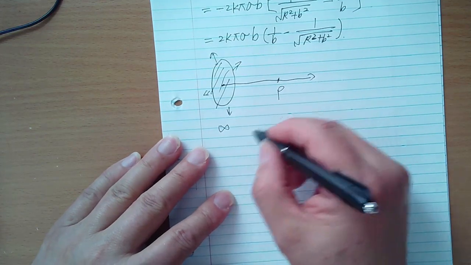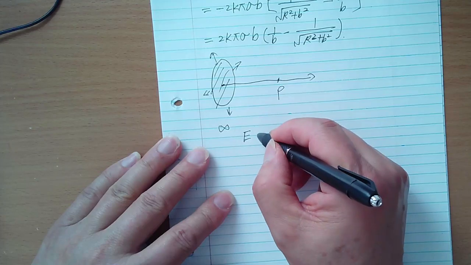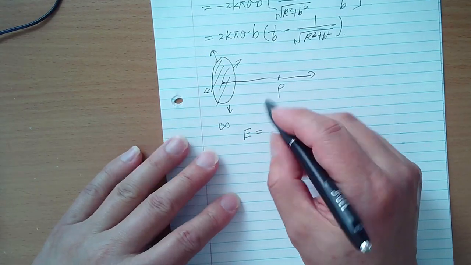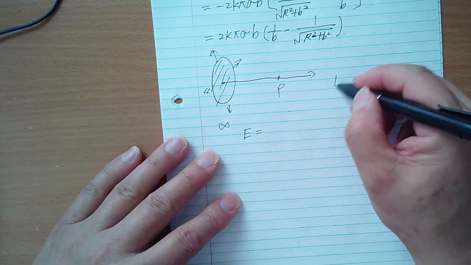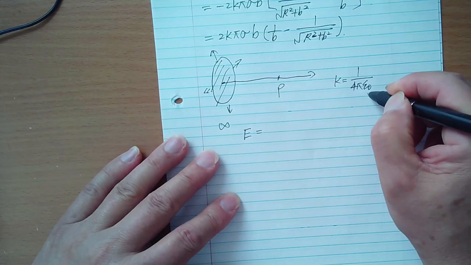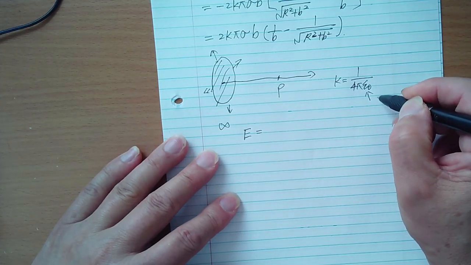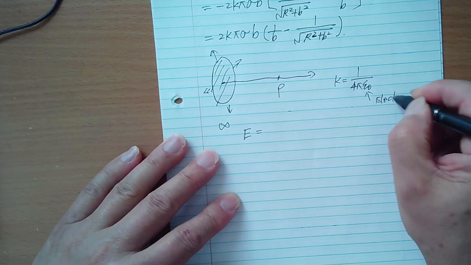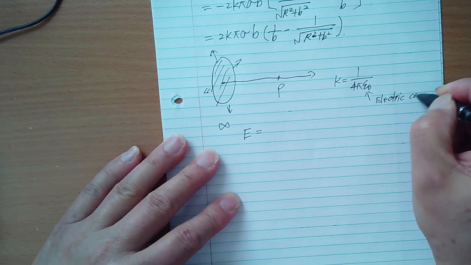That means the electric field in front of the plate will be the following. It would be 2k, k actually equal to 1 over 4 pi epsilon 0. The epsilon 0 is called the electric constant.